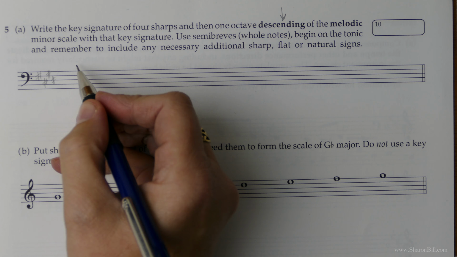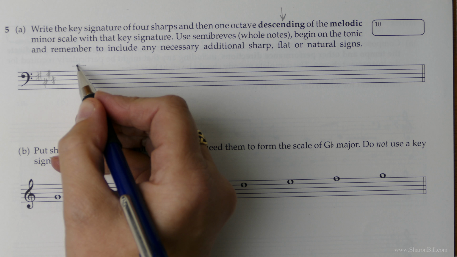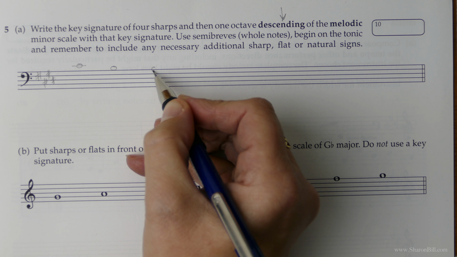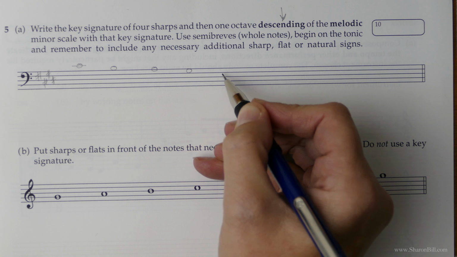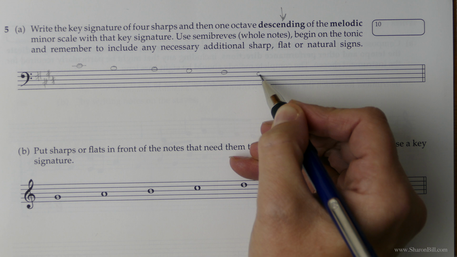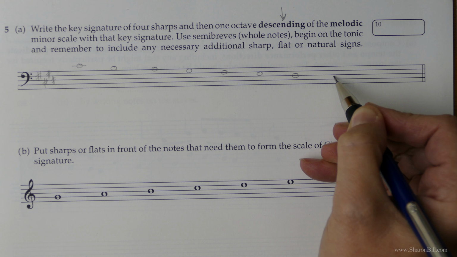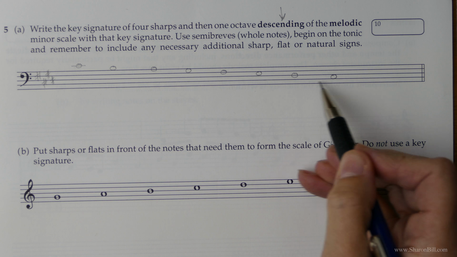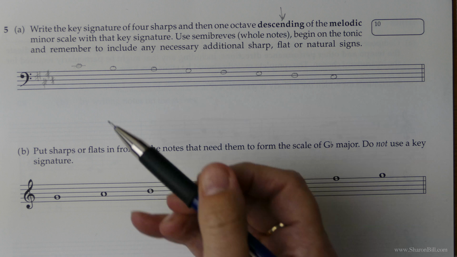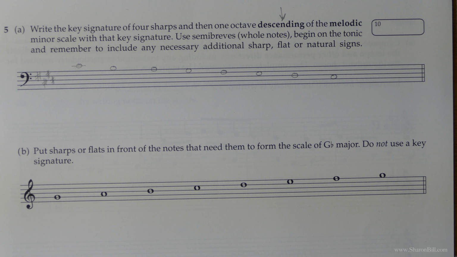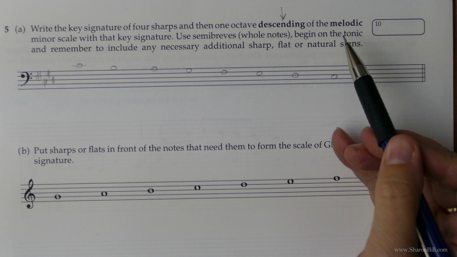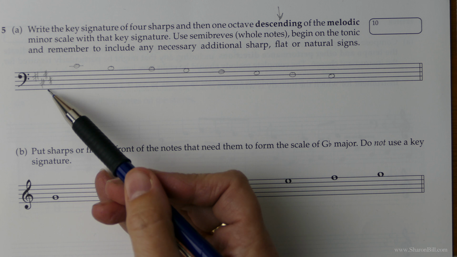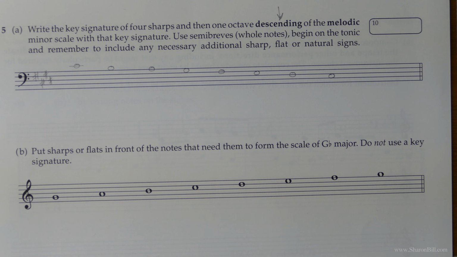So I'm going to start here on middle C and then come down in step, line, space, line, space, line, space, line, space. So 1, 2, 3, 4, 5, 6, 7, 8. We're beginning and ending on C, so that's correct, or C sharp as the key signature makes it. And so the melodic minor, when it's ascending, we raise the 6th and the 7th, but when we're descending, it comes down in the key signature alone, so that means job done.